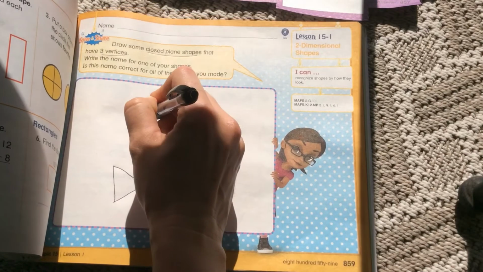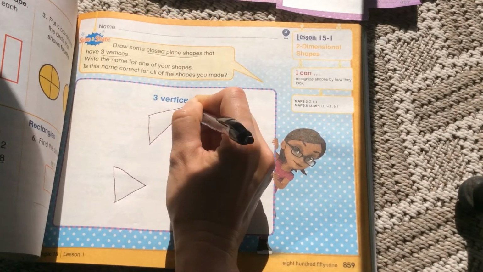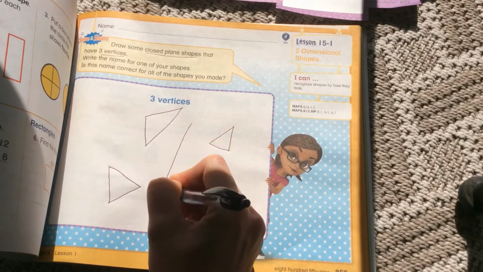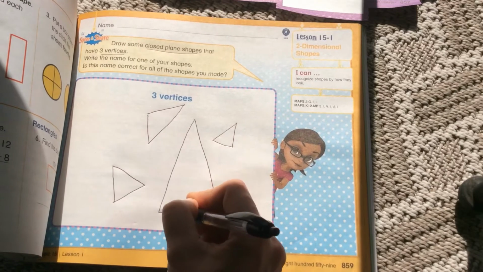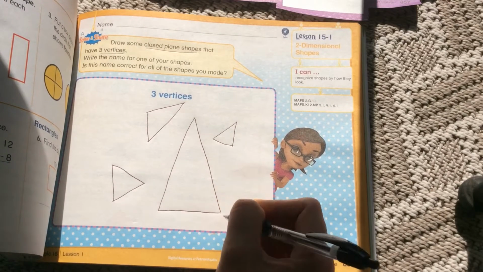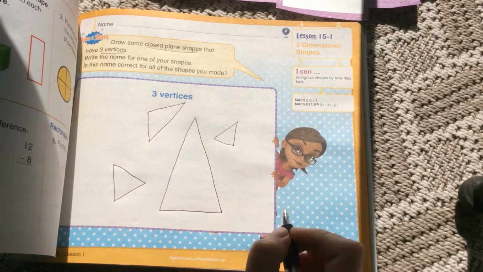I'm going to make some more of these. Can make all different sizes. Ooh, I'm going to make a really big one here. If you want, you can fill this whole box up with shapes that are closed plane with 3 vertices.